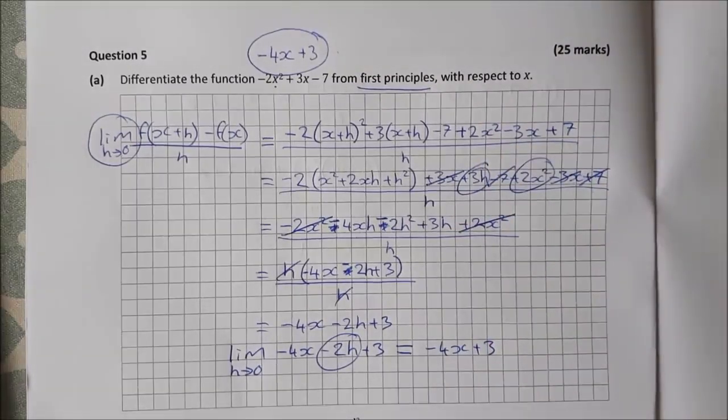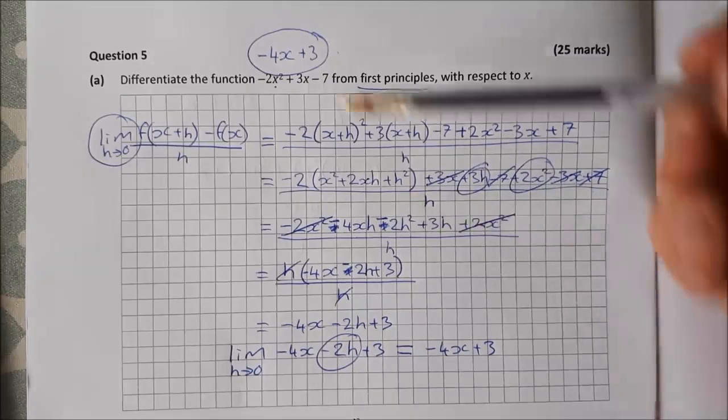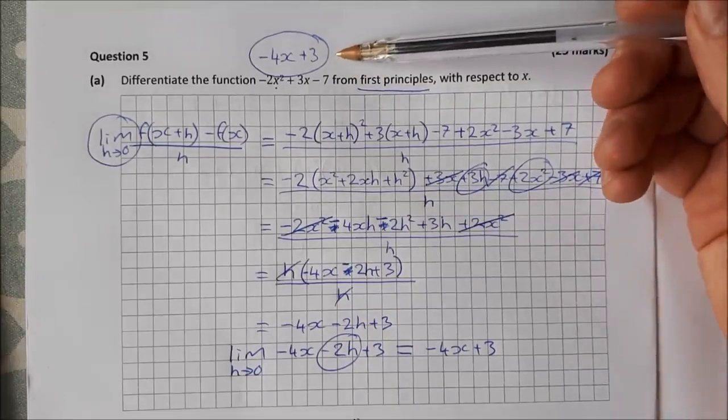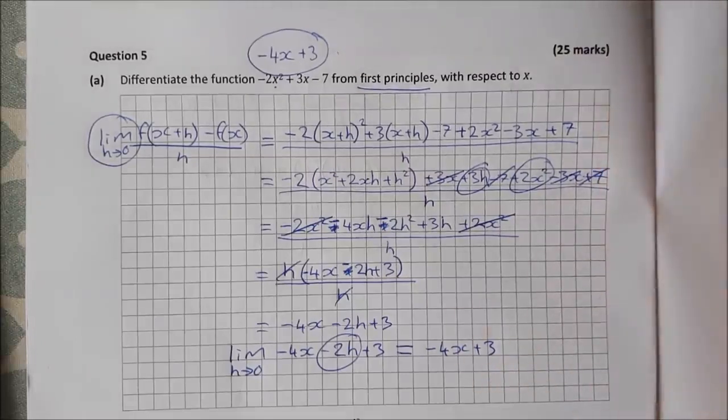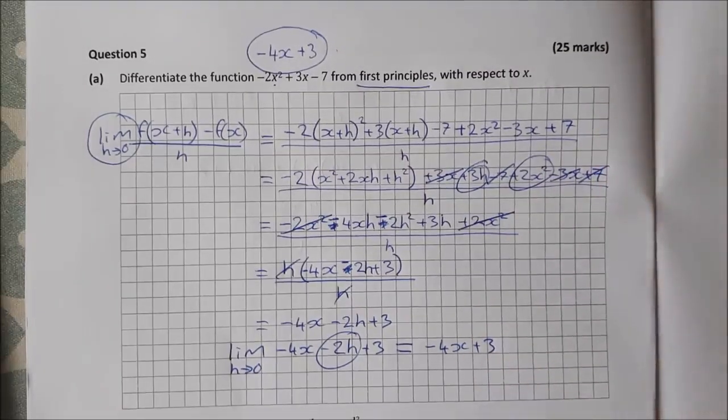So just for that question, make sure you do first principles. If you don't do first principles, you'll get 0 marks, even though it's something that's very easy to differentiate by rule, but if you don't do first principles, you won't get the marks.